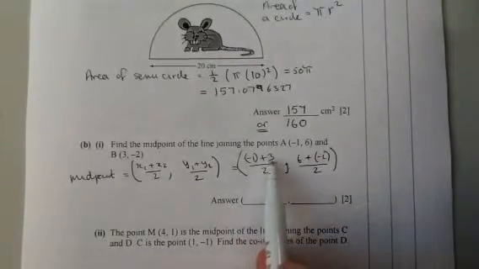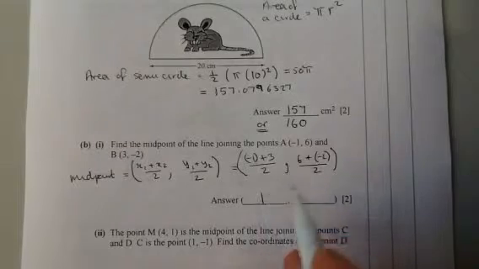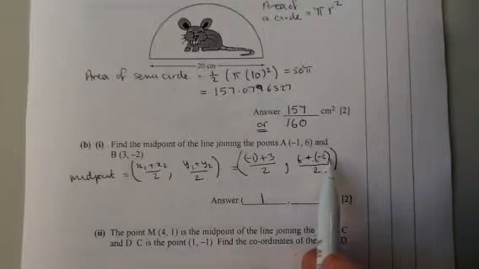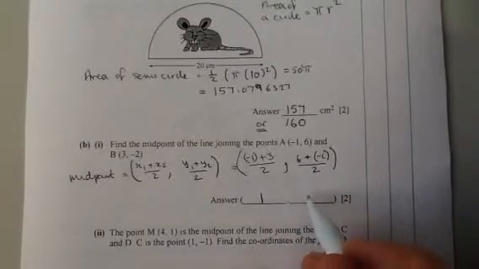Okay, so minus 1 plus 3 is 2, divided by 2 is 1. 6 plus minus 2 is 4, divided by 2 is 2.